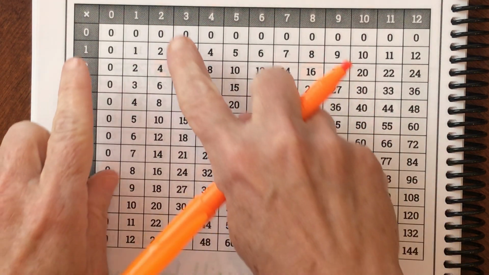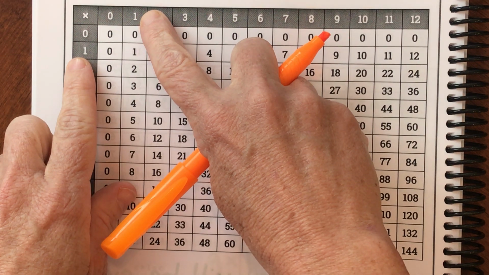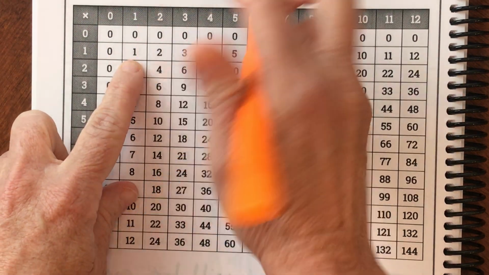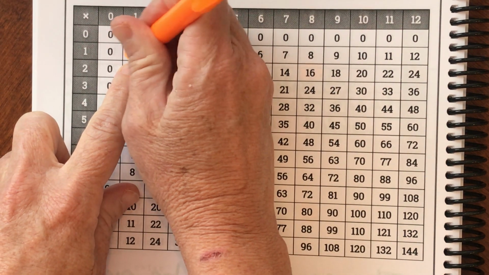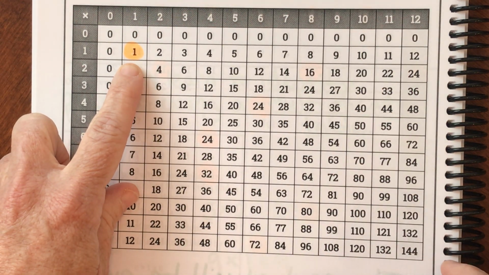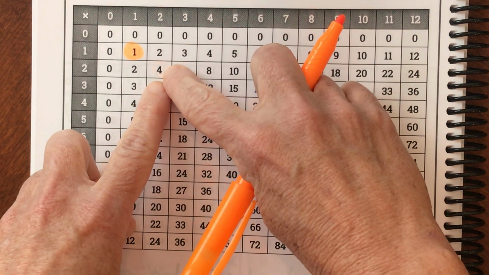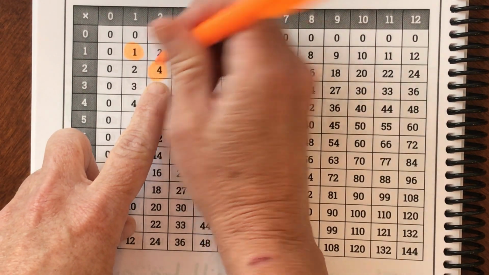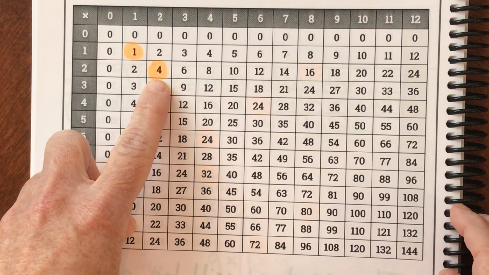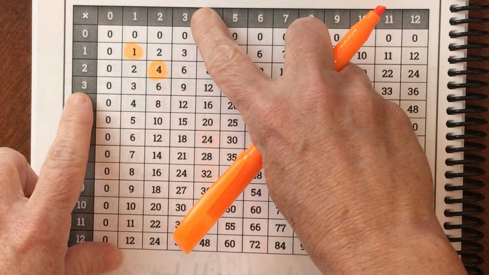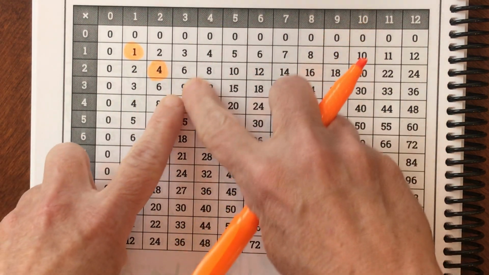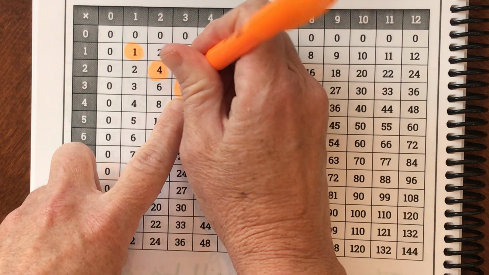So let's see this. Okay, 1 times 1. Let's do that double. 1 times 1 is 1. Okay. Let's do 2 times 2. 2 times 2 is 4. Okay, let's do 3. 3 times 3 is 9.